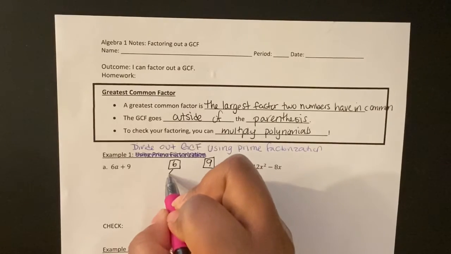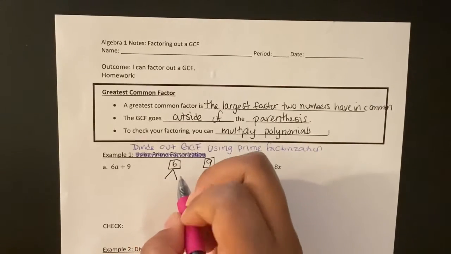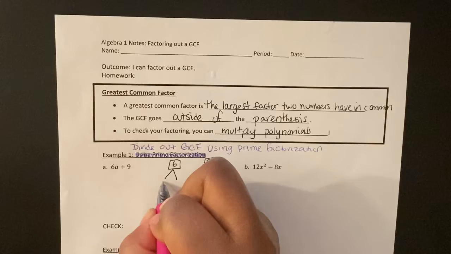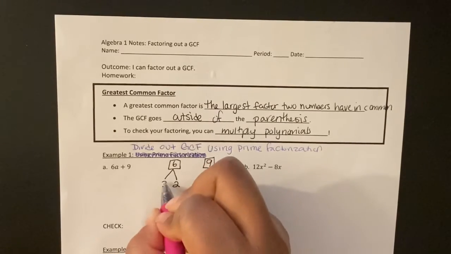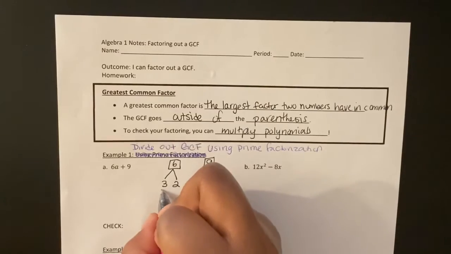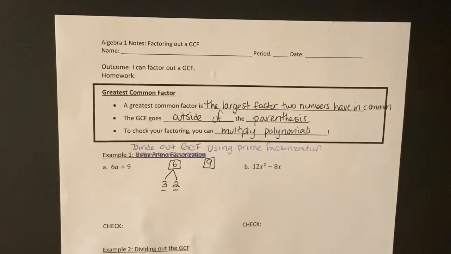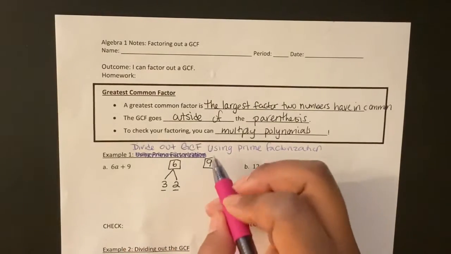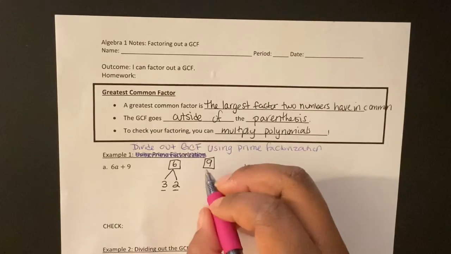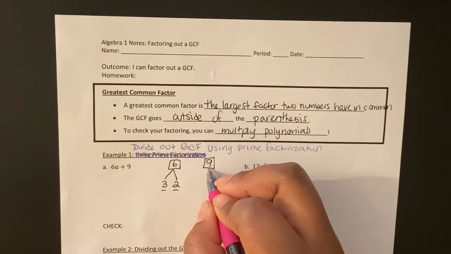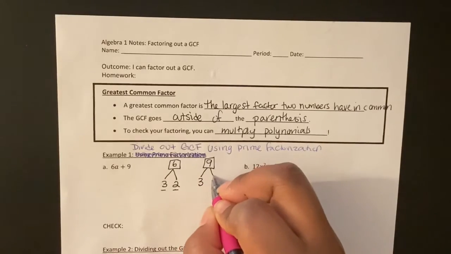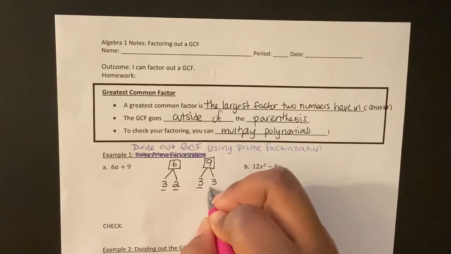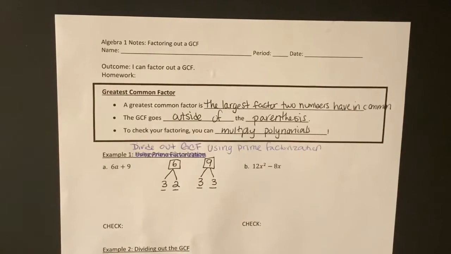Okay, start with the largest prime factor of 6, which is 3. And the factor pair is 2, because 3 times 2 is 6. So we have our 2 primes. 9 is very similar. The largest prime factor of 9 is 3. 3 times 3 is 9. We have our 2 prime factors.